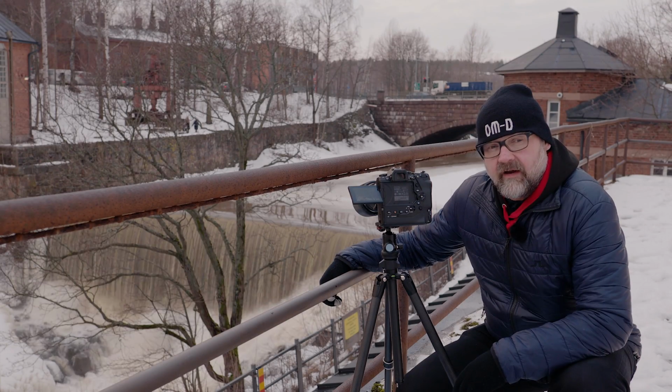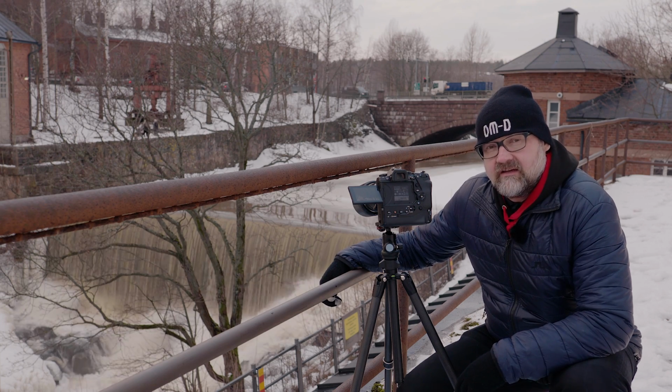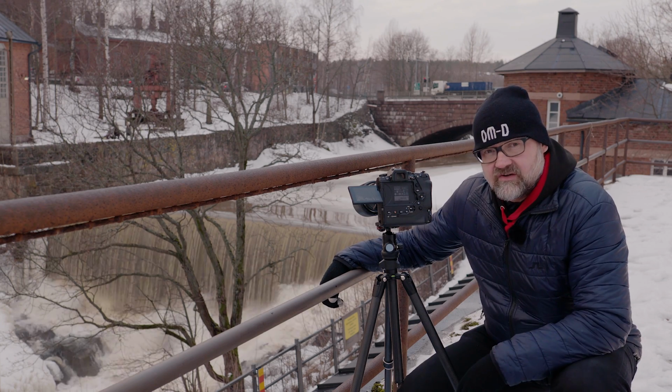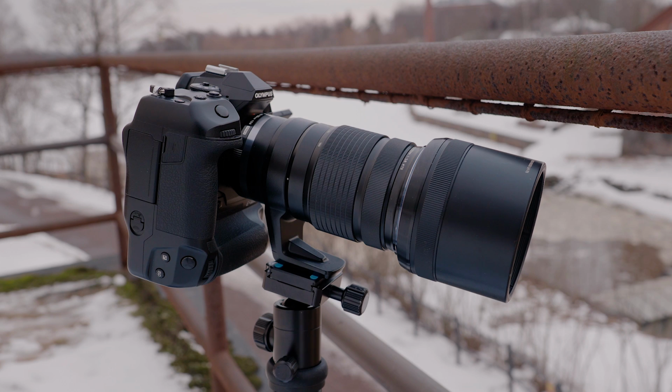Now we're here at Vanhakaupunki. The first thing I'm going to try is to show you how the Live ND can be seen on the LCD screen. I have this scene to be photographed. I thought maybe I'd take the 40 to 150 millimeter this time. I've usually been here with the wide angle, so I'll try a telephoto shot this time. Okay, let's take the first image with ND2.